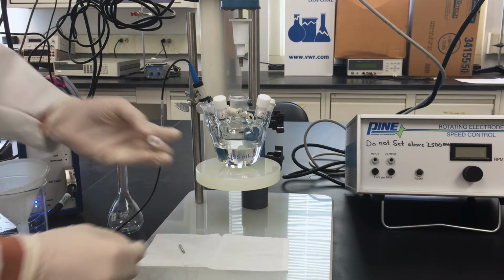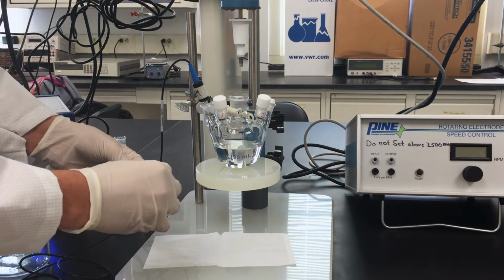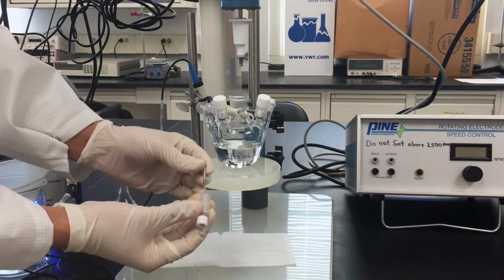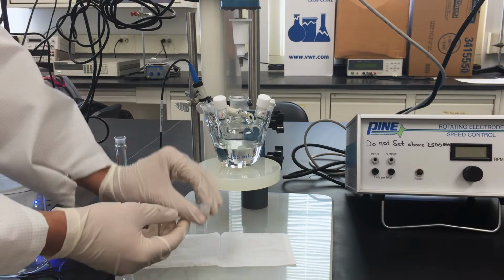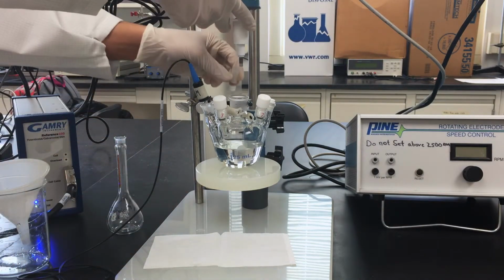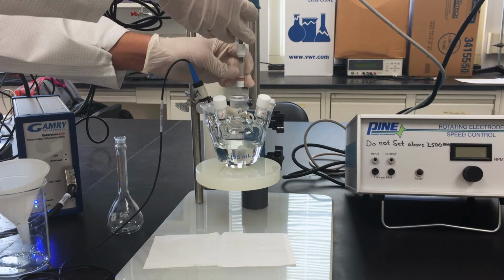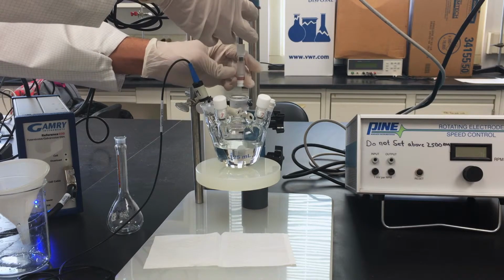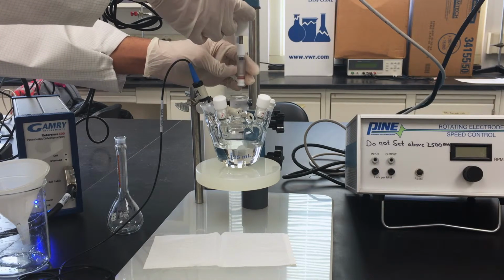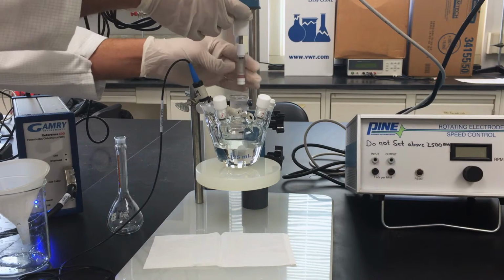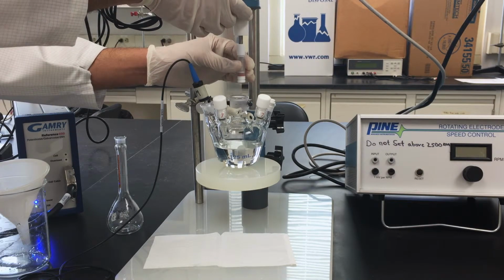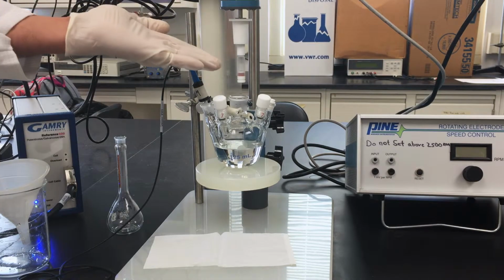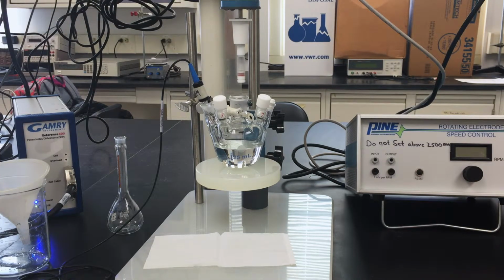Lastly, take the sample RDE tip with the spring-loaded metal rod placed inside and gently screw the tip onto the rotating shaft. Unlike the platinum working electrode used previously, take caution when screwing this RDE tip into place. Avoid over-tightening the RDE tip as it will eject the sample into your solution.